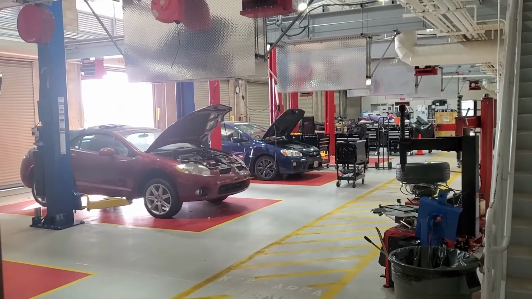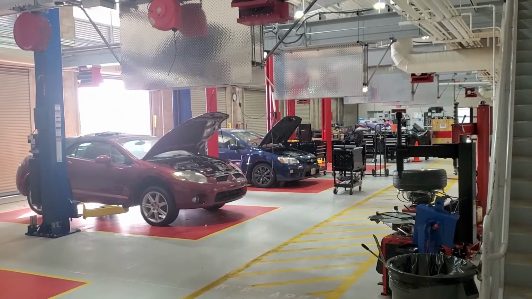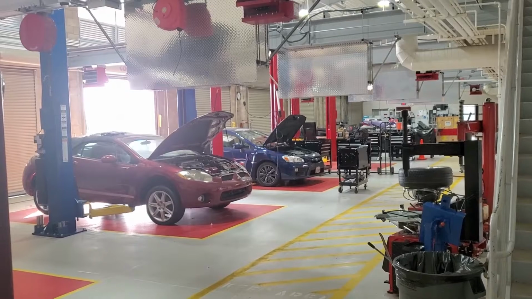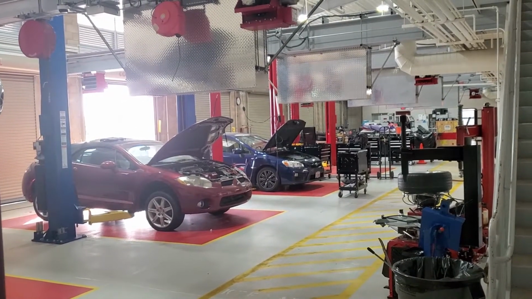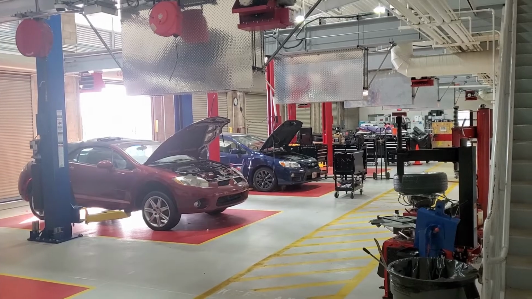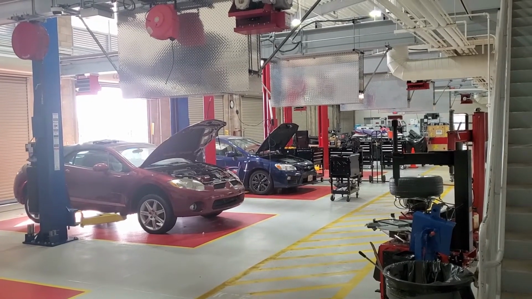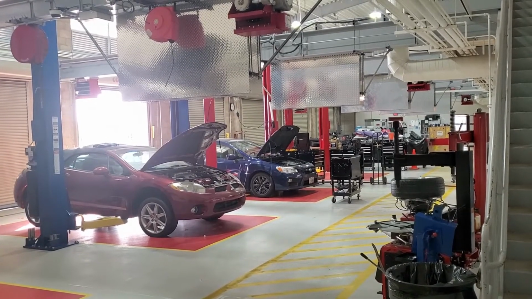A few cars I'm going to show you, introduce you to what a car looks like, how to find major parts on the car, ID some components, and how to do the basic anatomy and geography of a car.